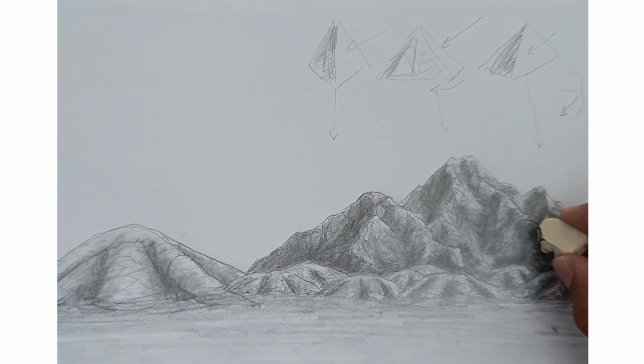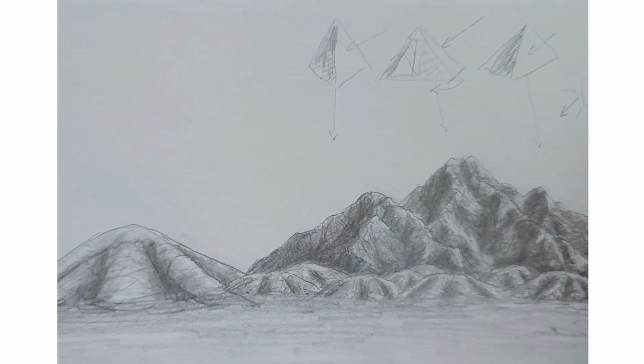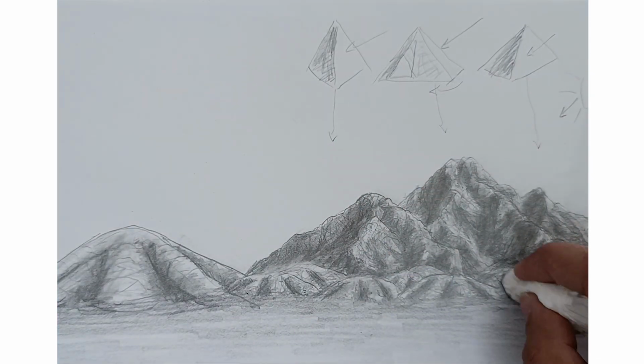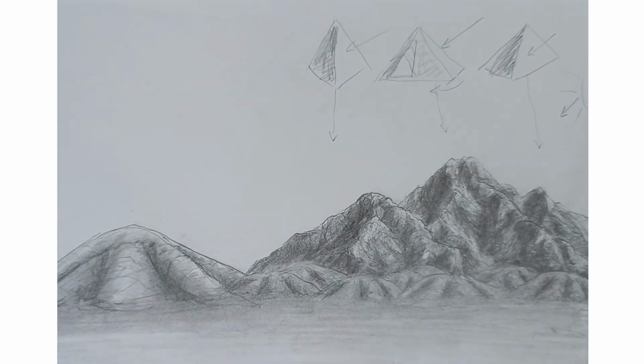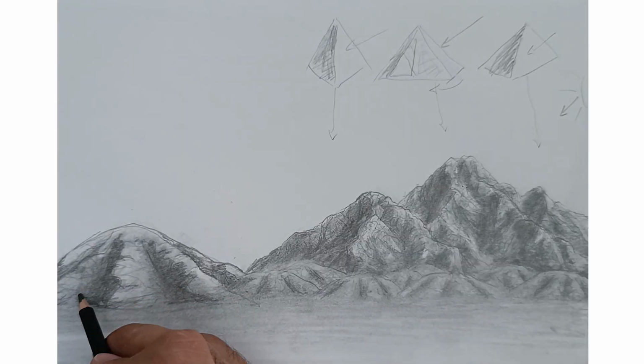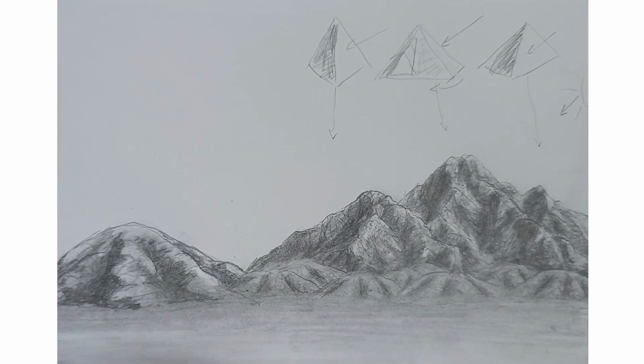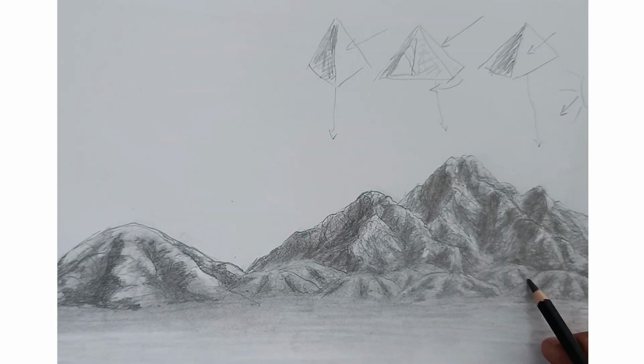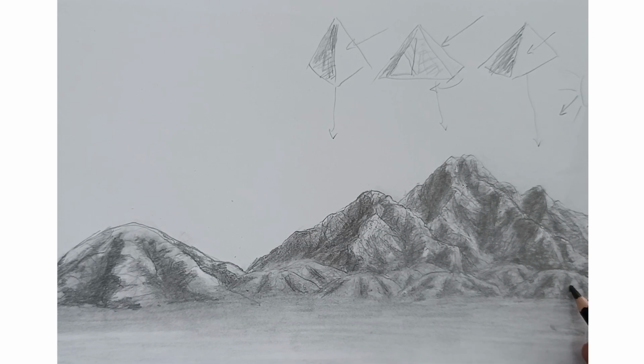I lighten the parts of the mountain that are raised and facing the light. On the small hills, we need to extend parts of the shadow towards the light area like this. We can blend the hills once more with medium pressure so their smooth texture stands out against the rocky texture of the mountain.